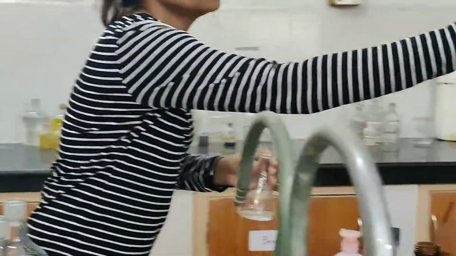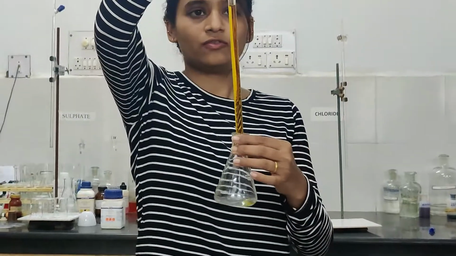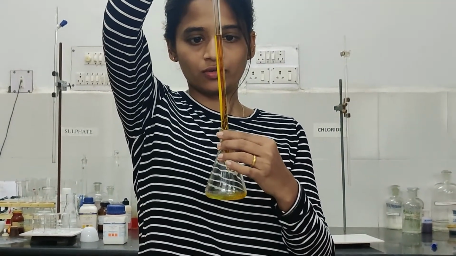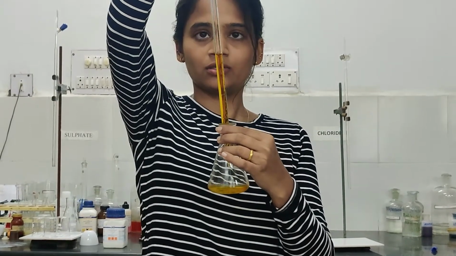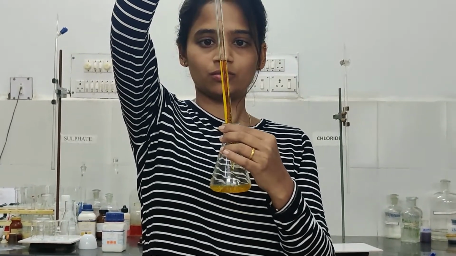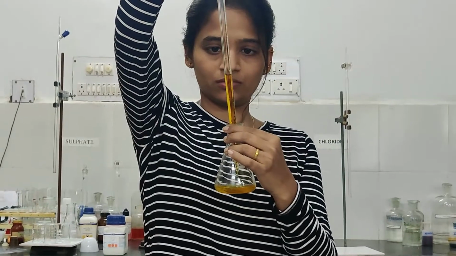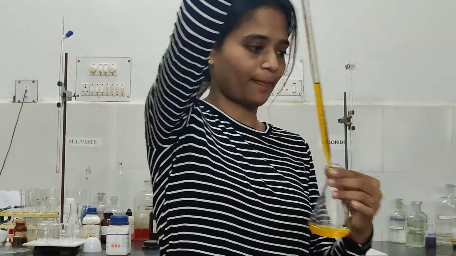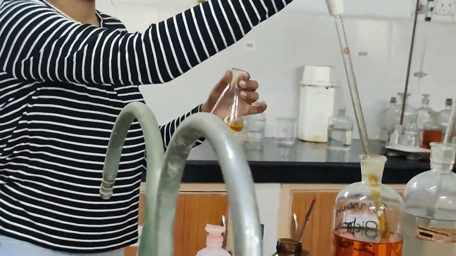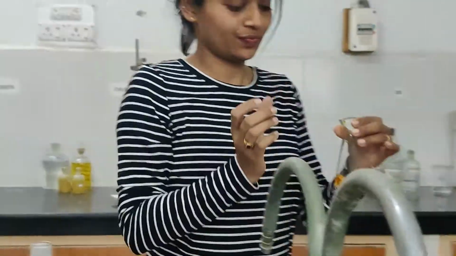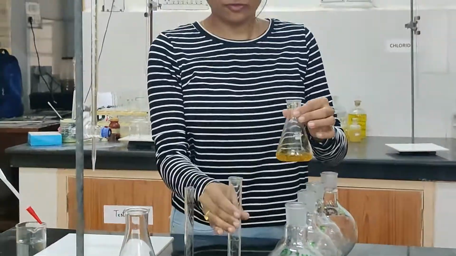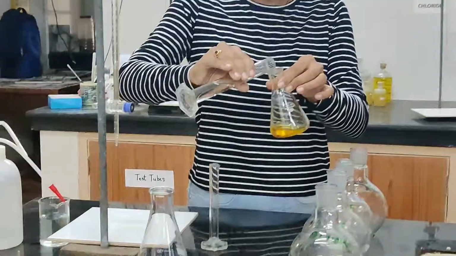In this we will add 5 ml of potassium dichromate and 15 ml concentrated H2SO4.